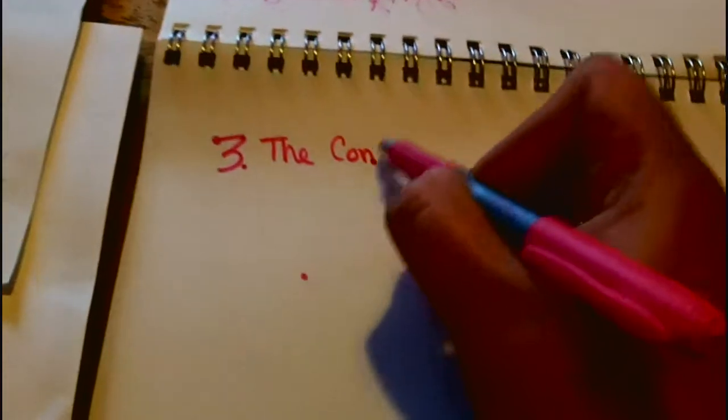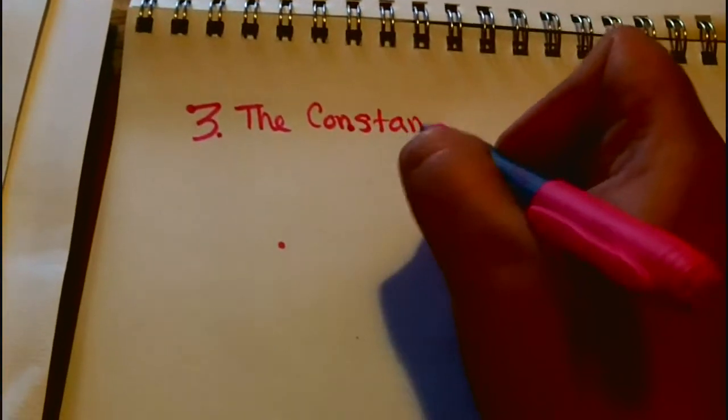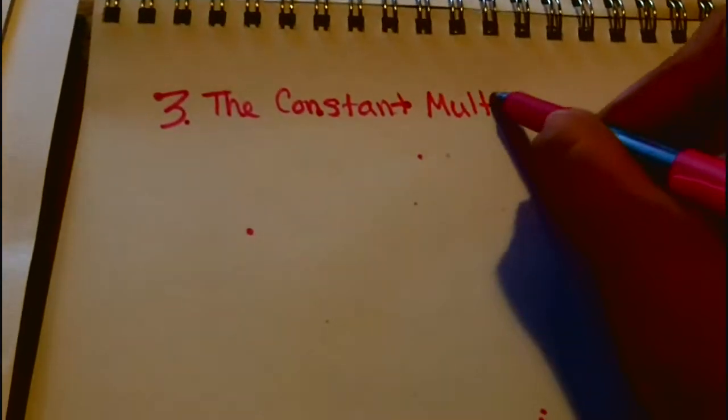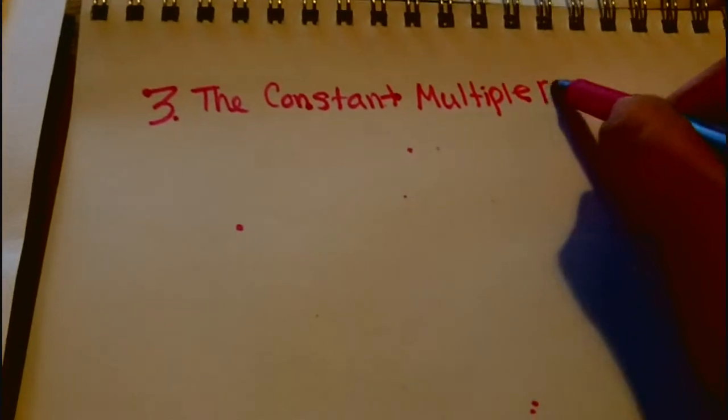The third rule that I'm going to be reviewing is called the constant multiple rule.